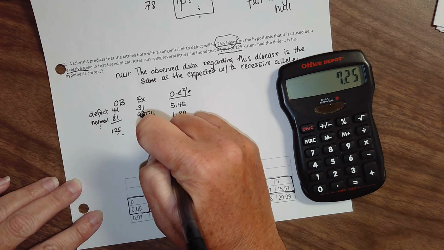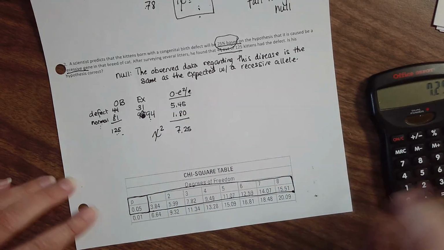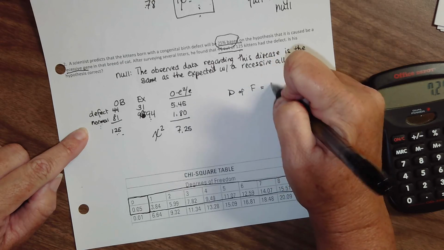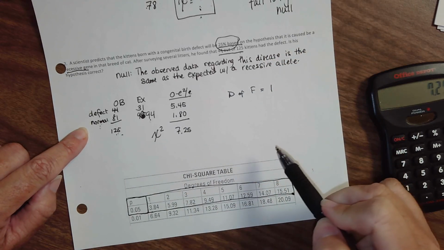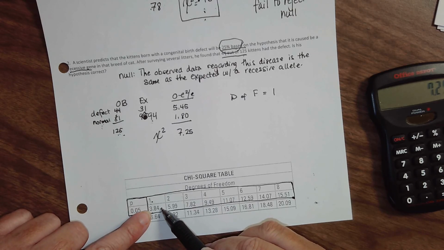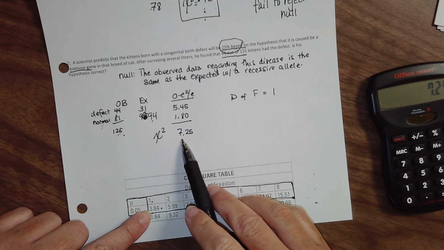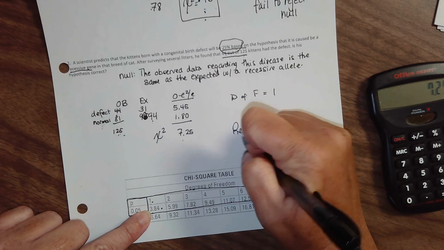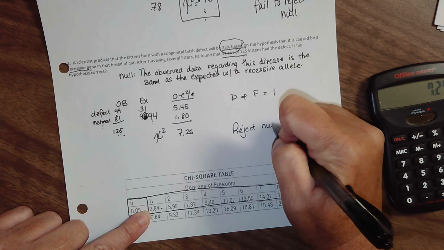That's my chi-square value. I have two categories, so my degrees of freedom is 1, because it's 2 minus 1. So I'm going to go down here to the 1. Again, it's 3.84 for my critical value. Since this number is larger than my critical value, I'm going to reject the null hypothesis.